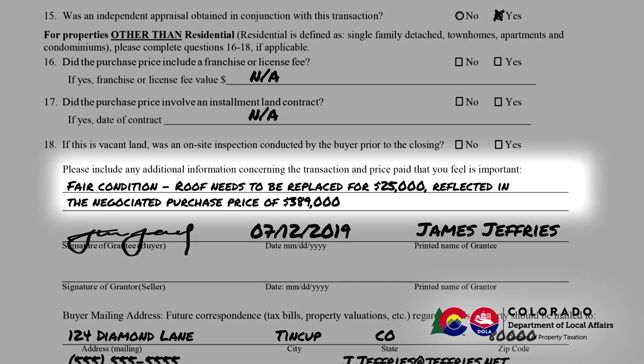The space following Item 18 allows the party completing the TD1000 to present any unusual or unique circumstances of the sale. These could include property-specific characteristics or external factors which impacted the price paid for the real property. They could also be details about the parties to the transaction that help the assessor establish a sale as arm's length or not.